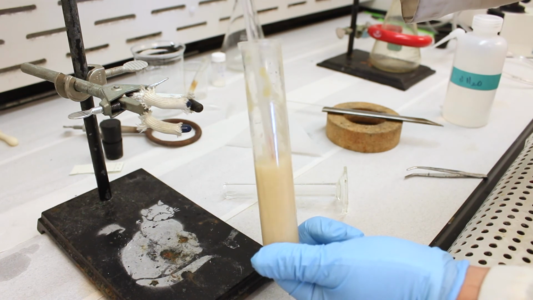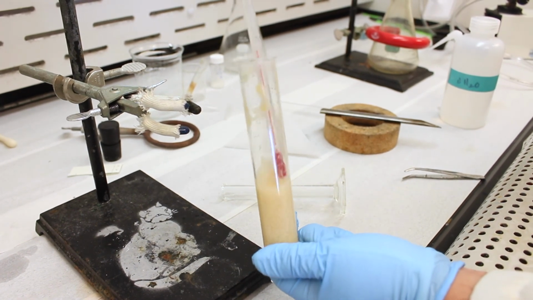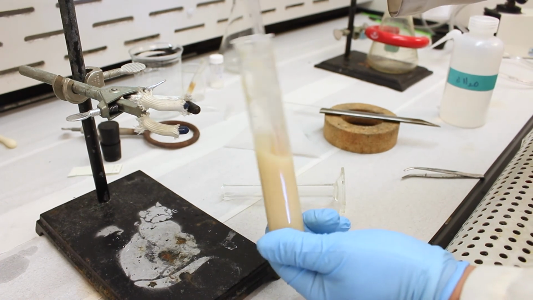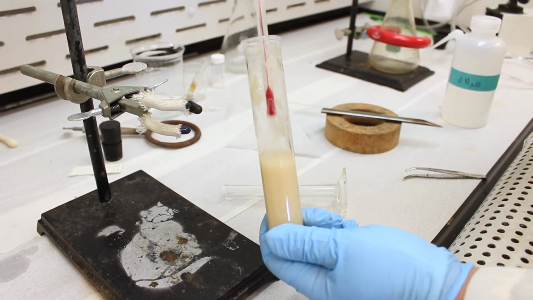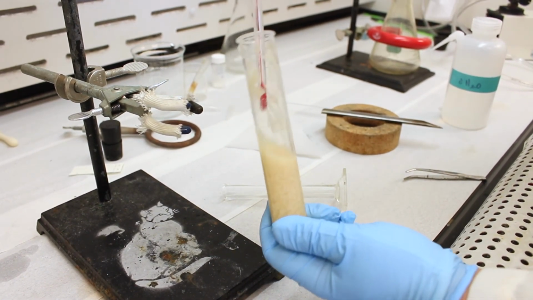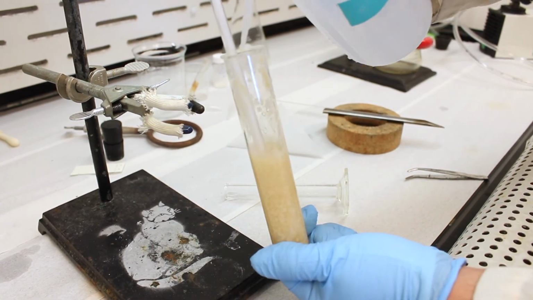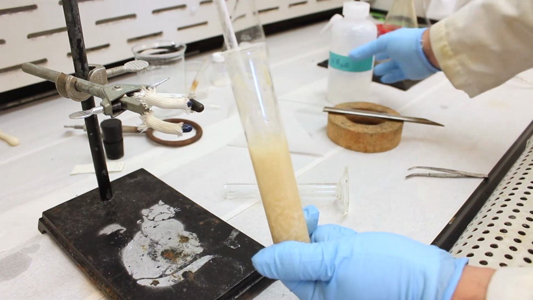So the ethylene glycol is very polar. It's got 2 OH groups in it. Sorry, diethylene glycol is very polar, and it should be removed in this water here. So let's just agitate this a little more. Add more. The amount we add here is not very critical.